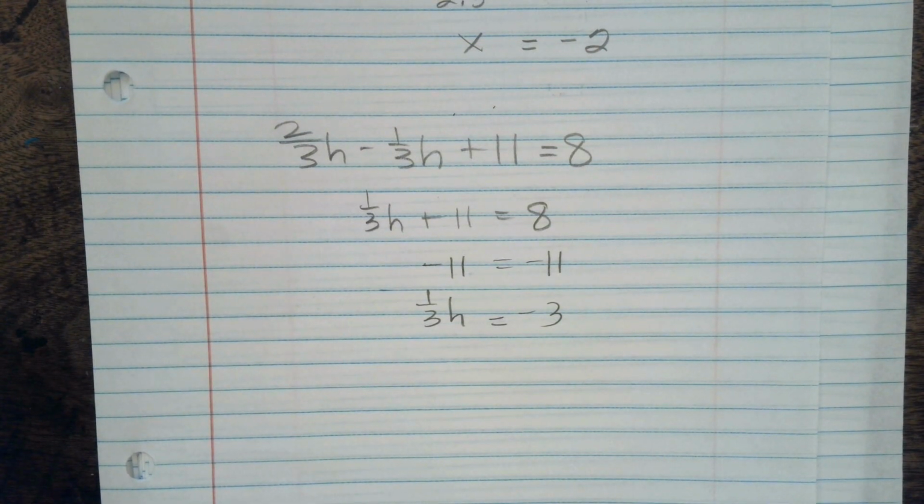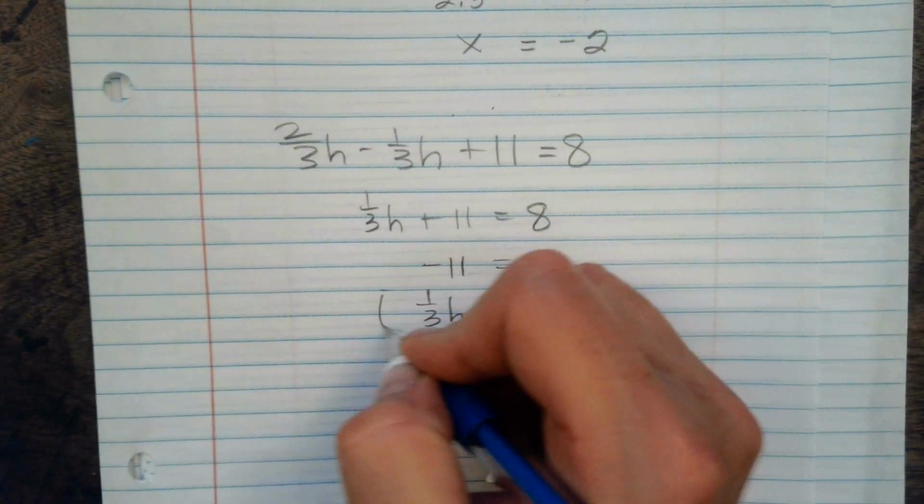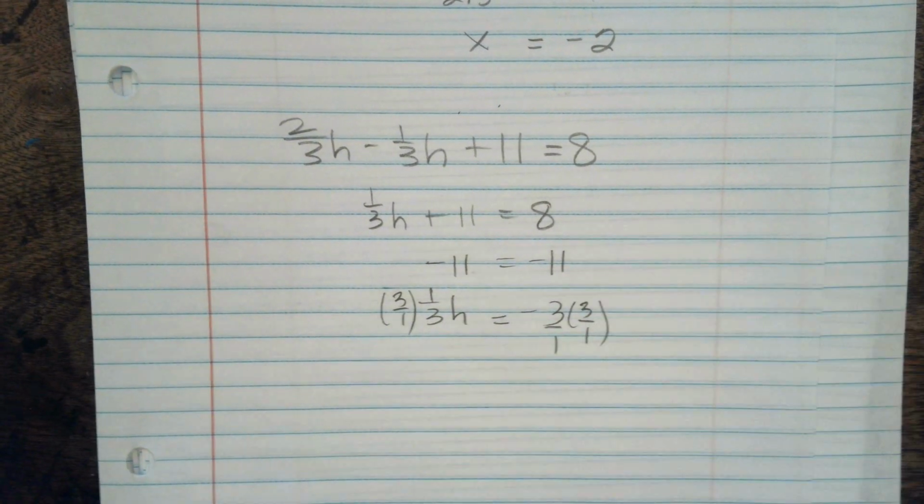So when you have a fraction next to a letter, you use the reciprocal to clear it. Do you remember what a reciprocal is? The numerator becomes the denominator and the denominator becomes the numerator. Like that.